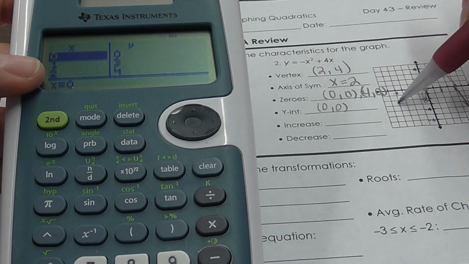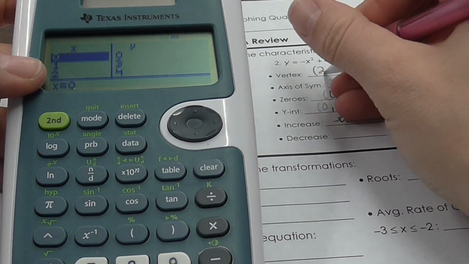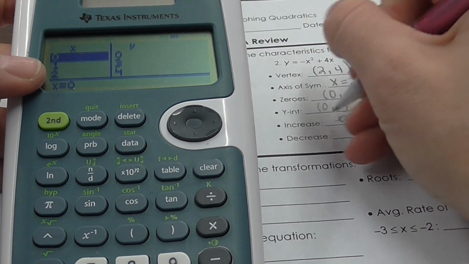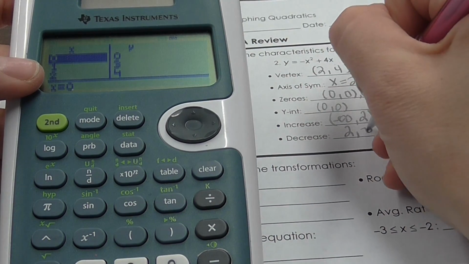You're increasing on the left, so you're going to go from -infinity to 2 as you're increasing. -infinity to your x value in your vertex. You're decreasing on the right, so we're going to go from 2 to infinity.